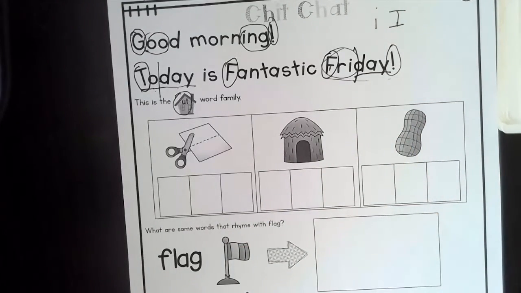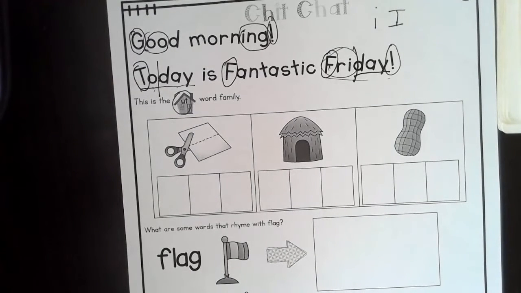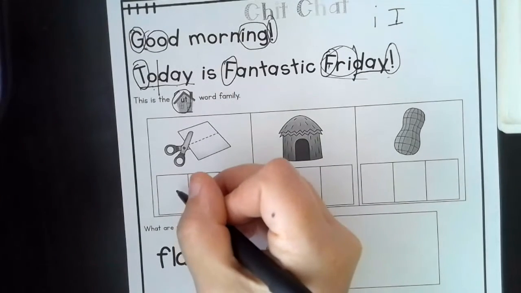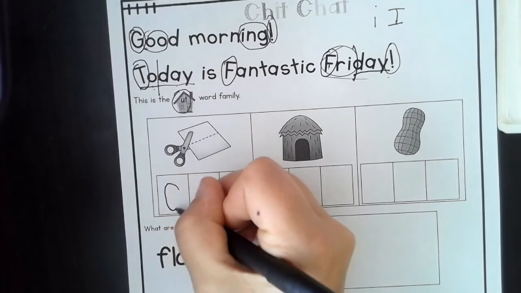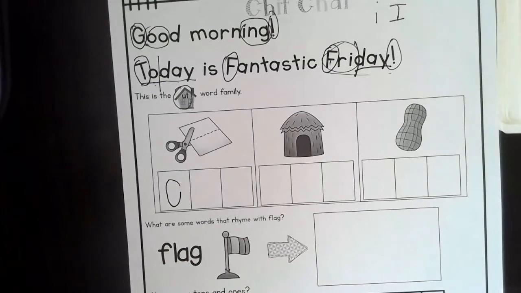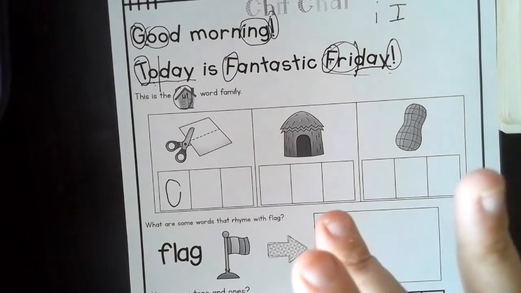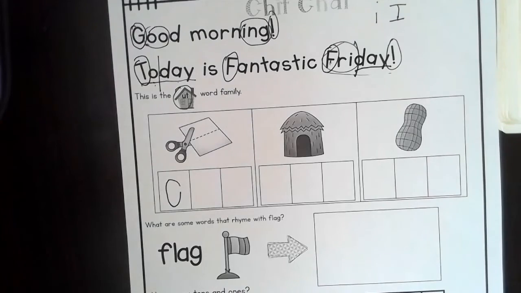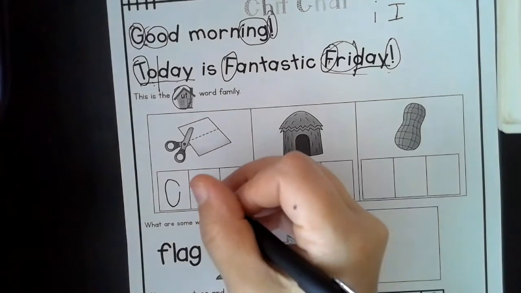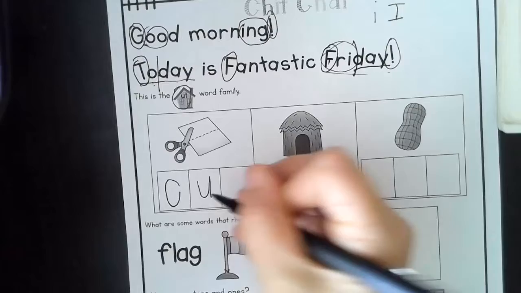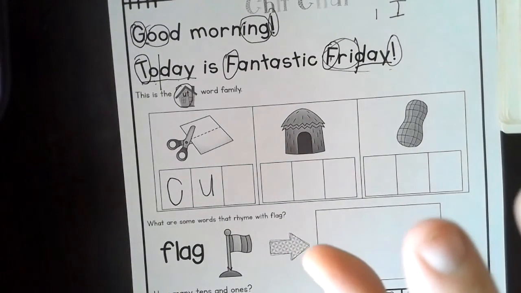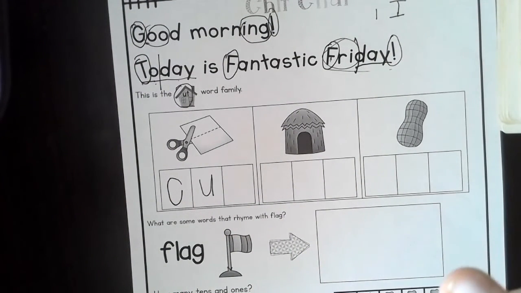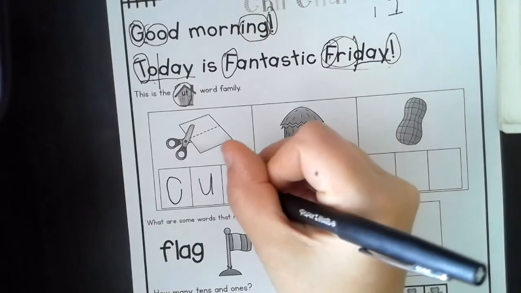Kuh, uh, t. What's going to be my first letter? A C. Now let's find the second tap. So we have kuh, uh. What's going to be the next tap for cut? A U. Then what's going to be my last tap? T. You're right.